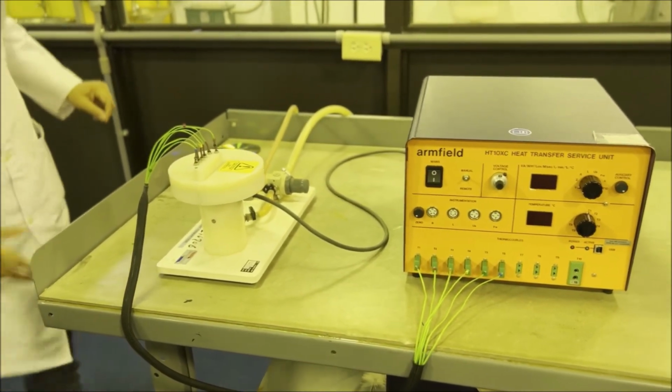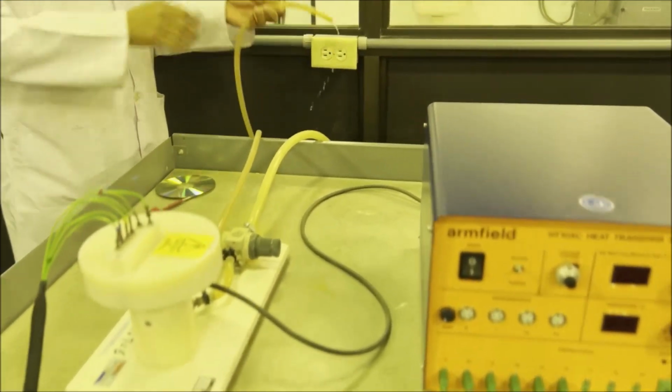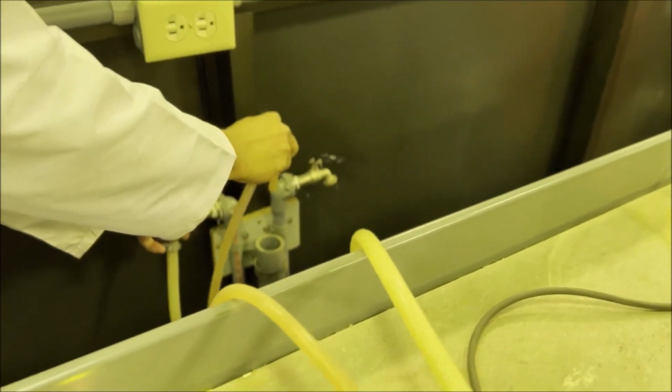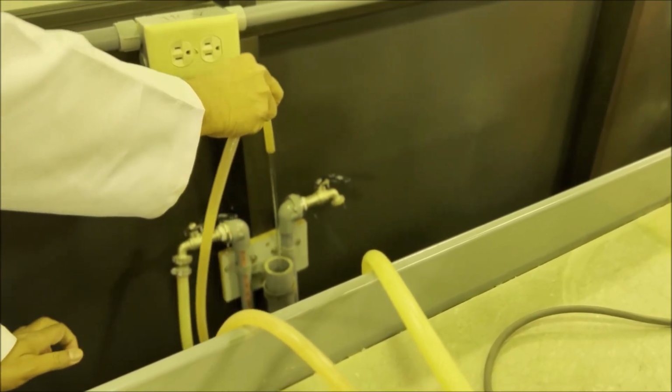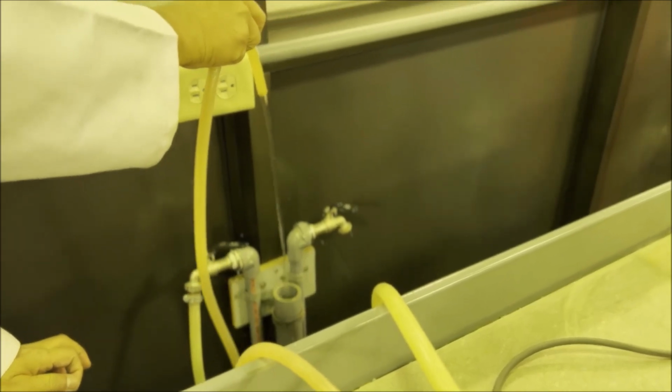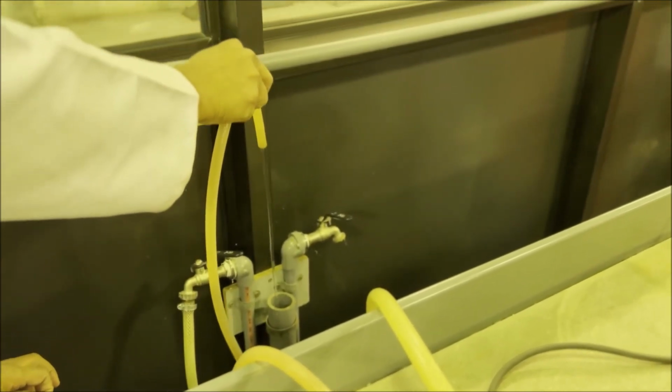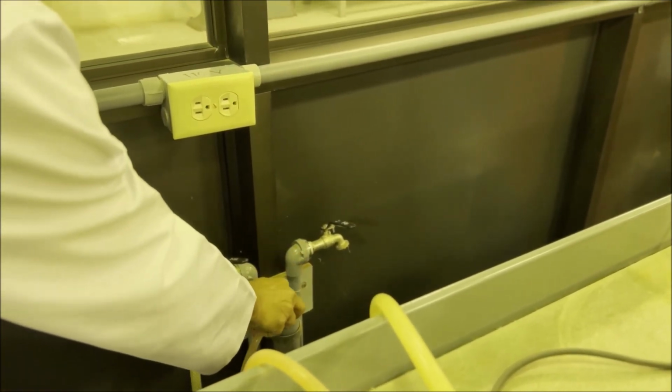Then start the water at a rate of approximately 1.5 liter per minute. You can see this is 1.5 liter per minute, not more, not less, approximately a laminar flow.